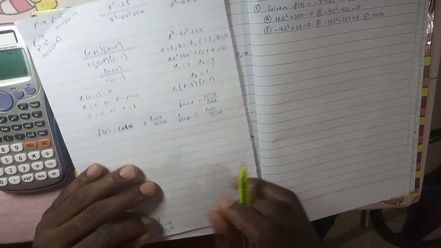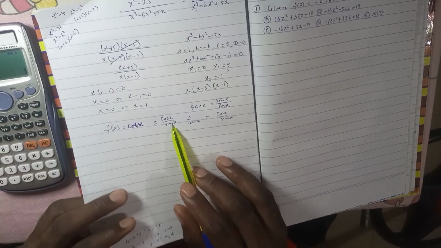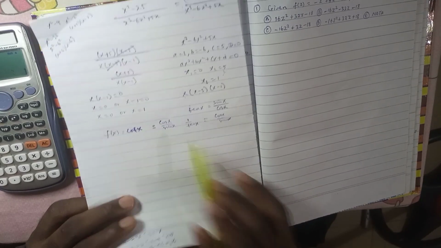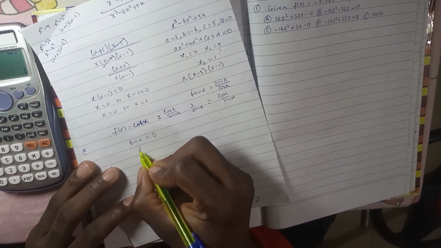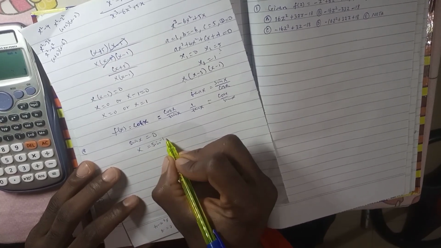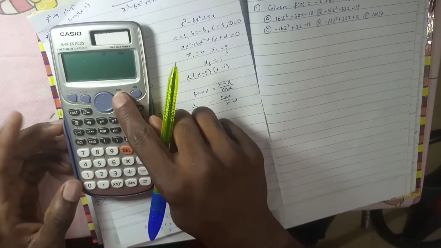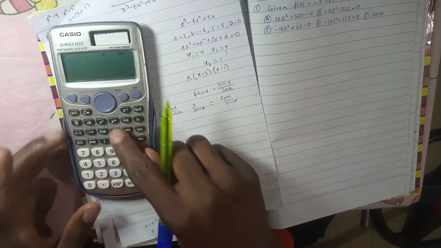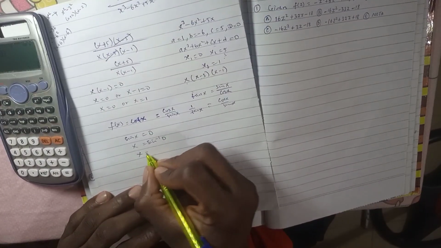So here is cos x over sin x. For the function to be undefined, the denominator will be equal to what? 0. So for the function to be undefined, sin x will be equal to 0. So what is x? x is sine inverse of 0. So you can go to a calculator and check for sine inverse of 0. So I change to computer mode. So sine inverse of 0 will give me 0. So sine inverse of 0 means that x is equal to 0.